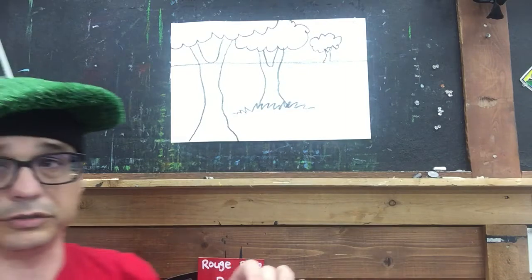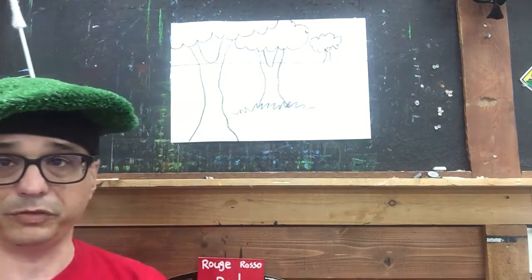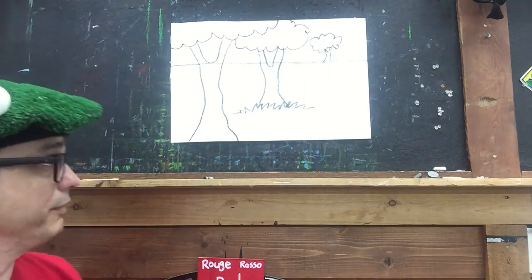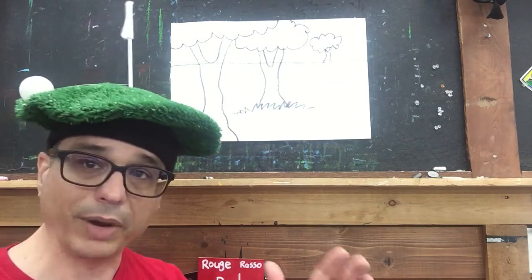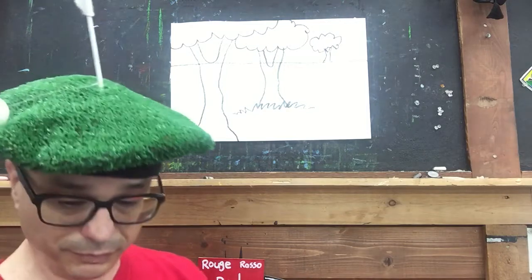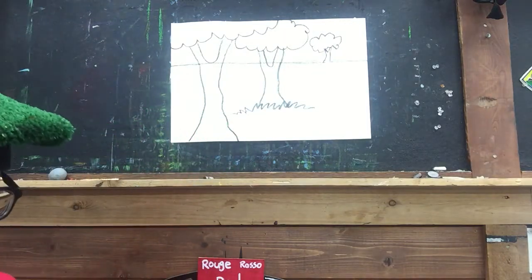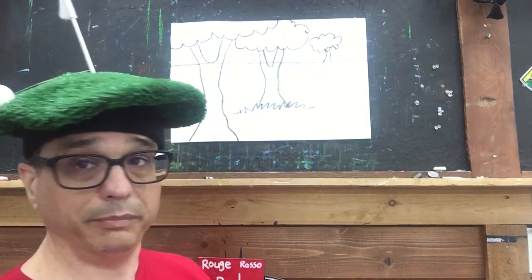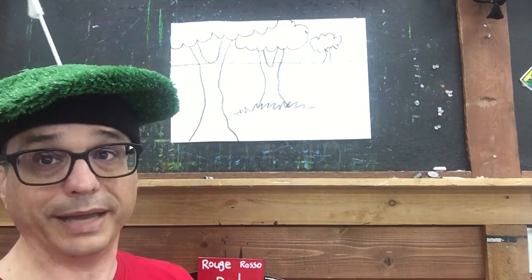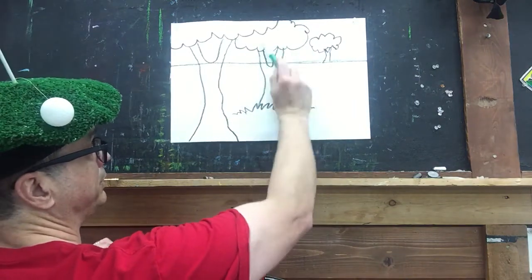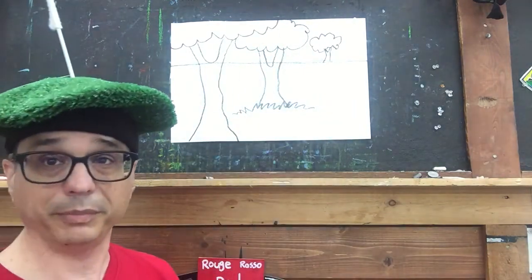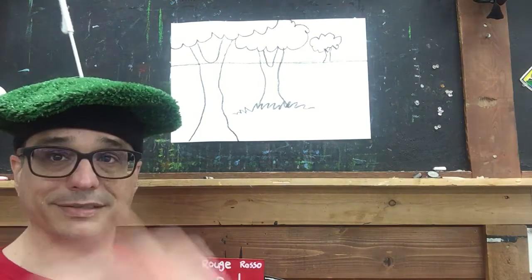Now, the textures that we're going to do are what's going to give this picture a lot of the feeling of the roughness of the bark, the leafiness of the tree, and the grass, the way it needs to look. I'm going to use a variety of markers to do this. If you wanted to do this whole thing in pencil or crayon, you could do that. Because of the way that we're going to color today, I'm not going to fill everything in like I usually would. I'm going to fill it in with lines and textures.